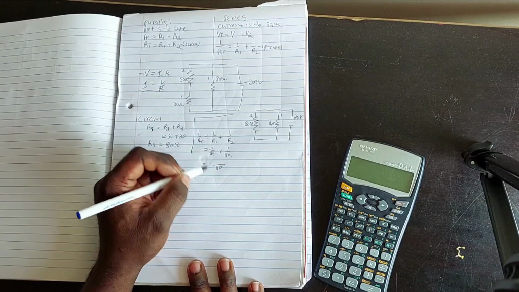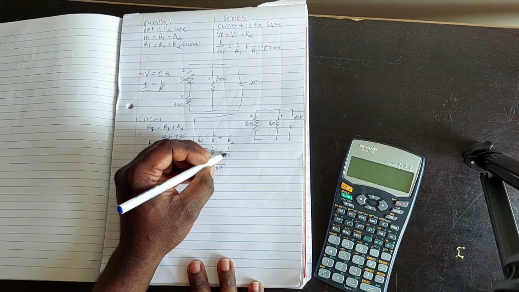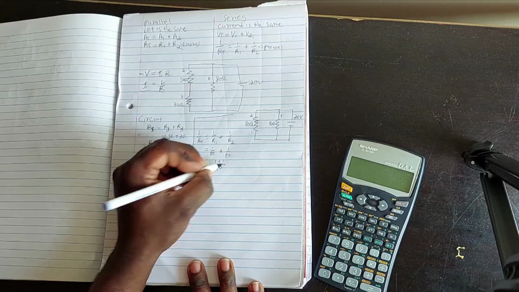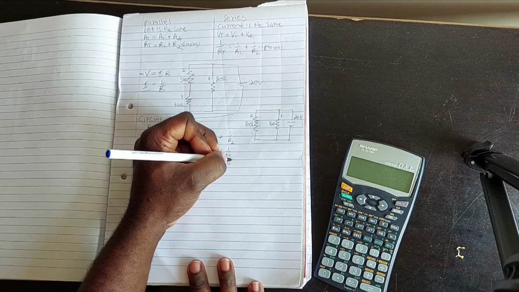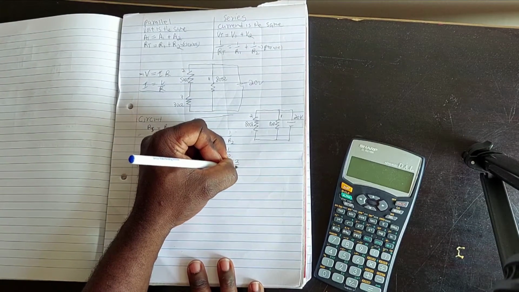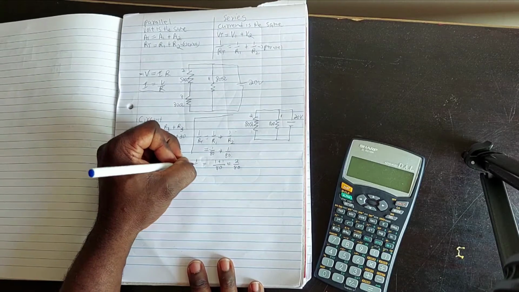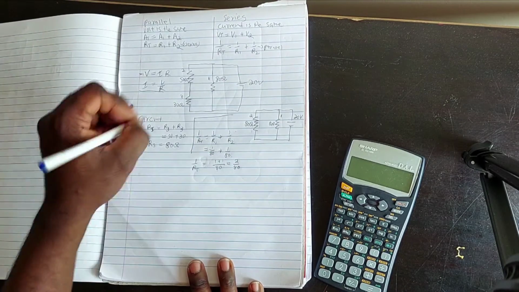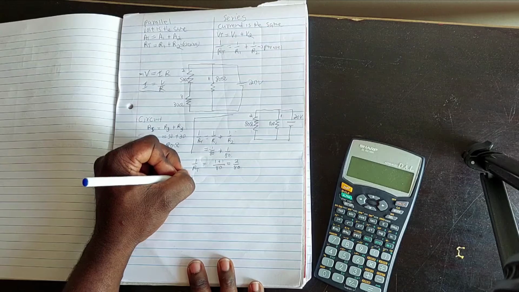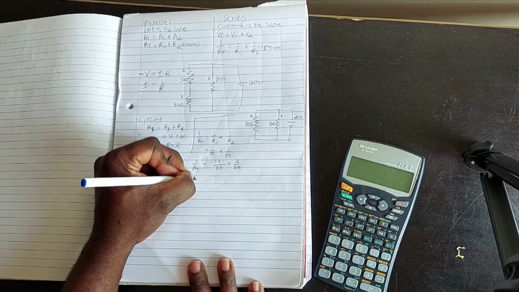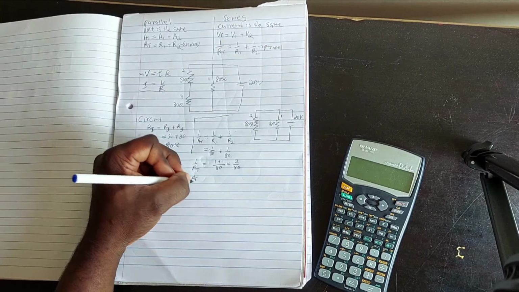If you simplify it, 80 divided by 80 is 1. Then we write 1, so it equals 2 over 80. This is equal to 1 over RT, so we must swap them around, the top goes to the bottom and the bottom goes to the top.